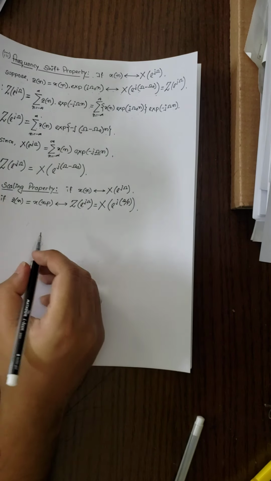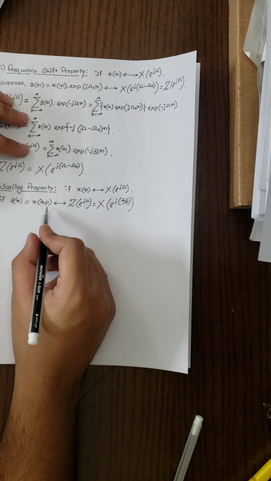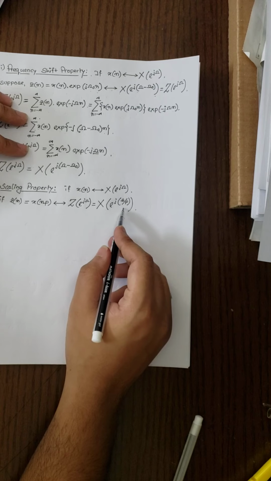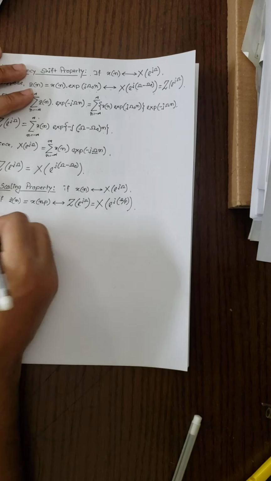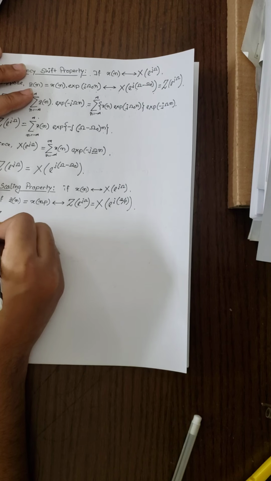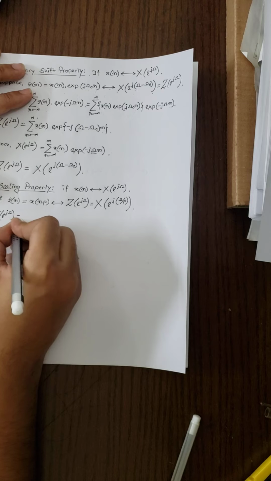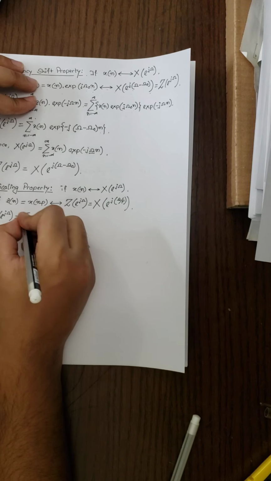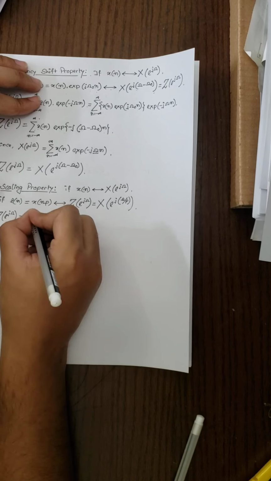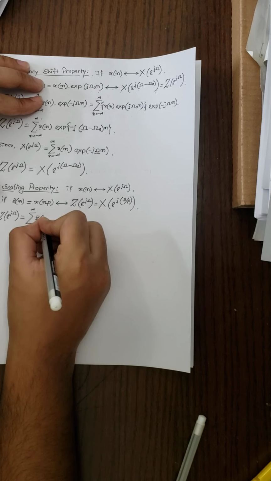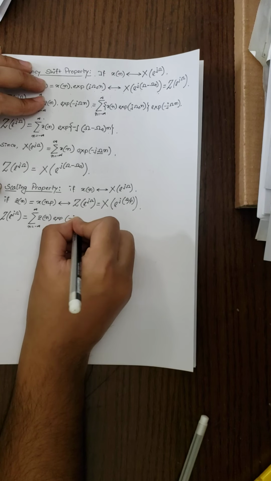That means if a signal is contracted or collapsed in the time domain, it will be extended or expanded in the frequency domain. Now let us go to the proof. We can write from the equation of direct transform z of e to the power j omega to be equal to summation, where n goes from negative infinity to infinity, z of n e to the power minus j omega n.